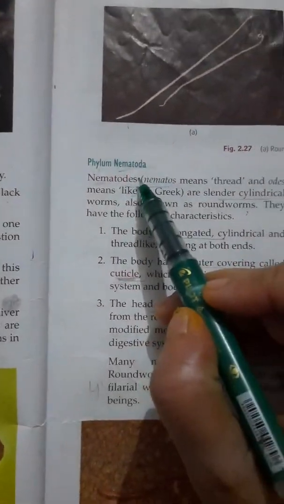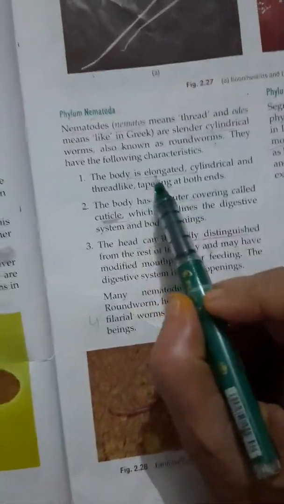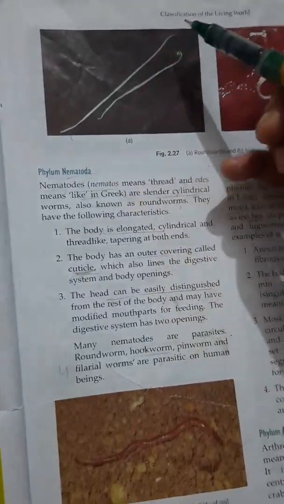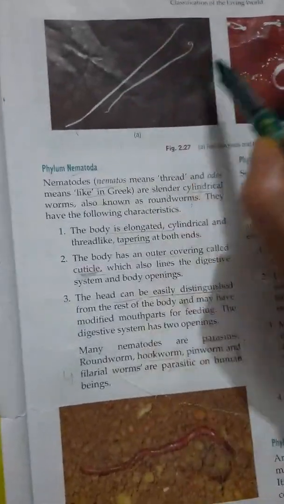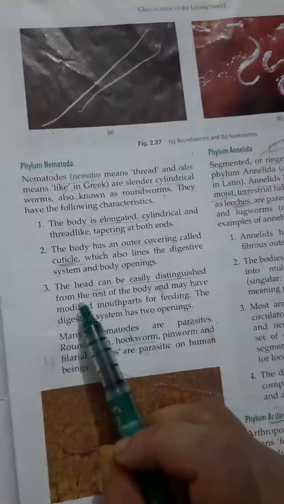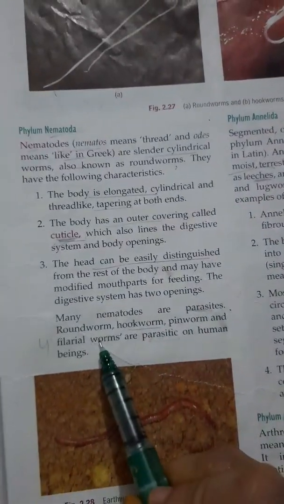Next is Phylum Nematoda. Nematoda means thread-like structure. Examples, roundworms or the hookworms. Their body is elongated, cylindrical. Their body has an outer covering called cuticle, which also lines the digestive system or the other body openings. Their head can be easily distinguished from the rest of the body. And like Platyhelminthes, they are parasitic, means they live inside other bodies and harm them.